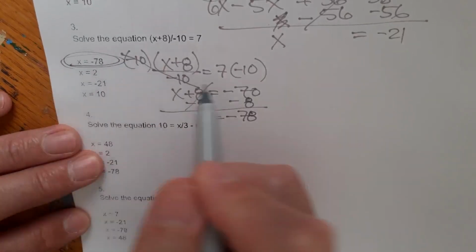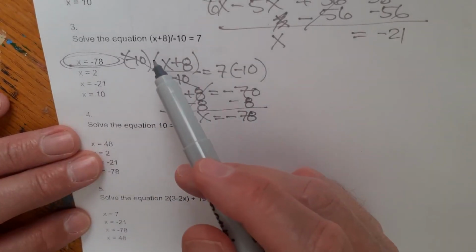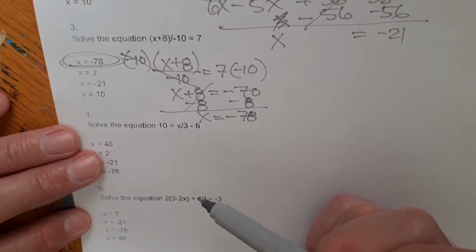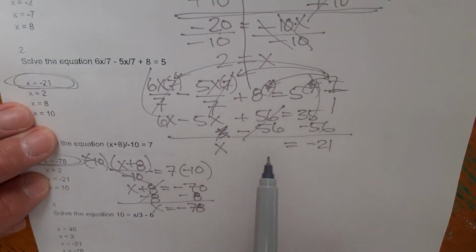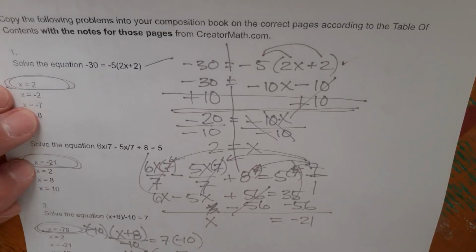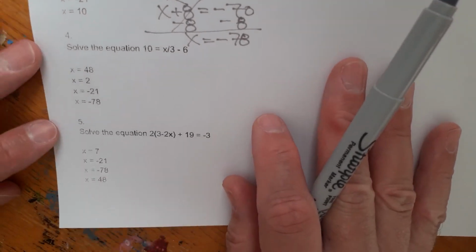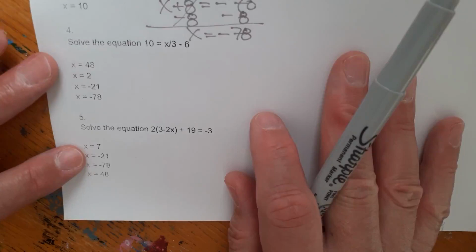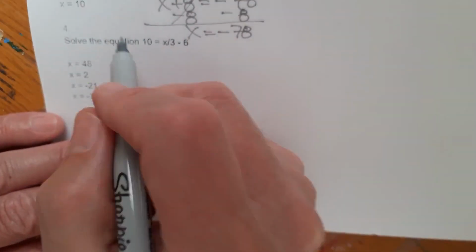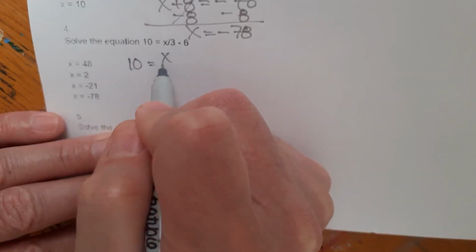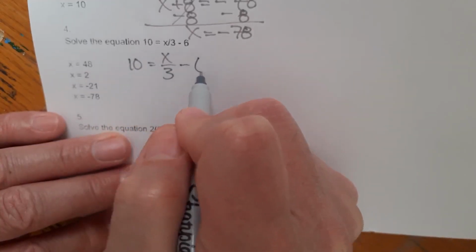So, of course, these are multi-step, right? How many steps did I do? 1, maybe 2. This one's not bad, too. I probably did 1, 2, 3, maybe 4 here. These are multi-step equations, you guys. It's about as gnarly as it's going to get in high school, I would believe, for most high school Algebra 1 classes. So we have a 10 equals x over 3 here, minus 6.